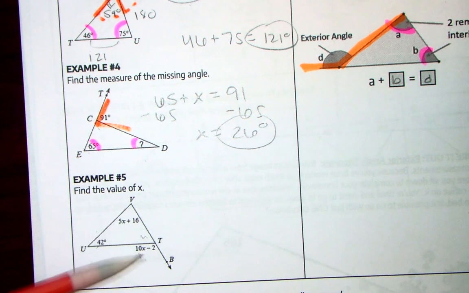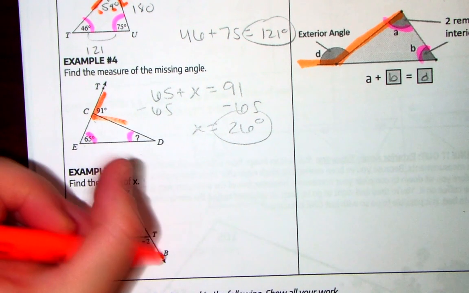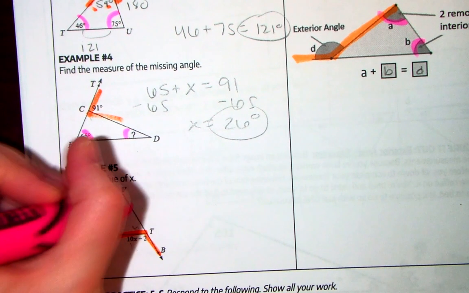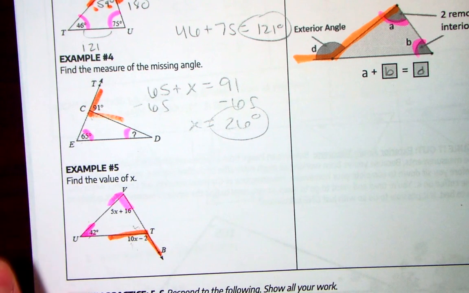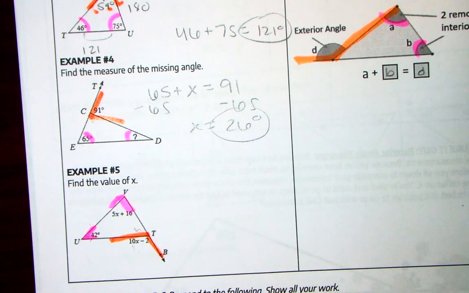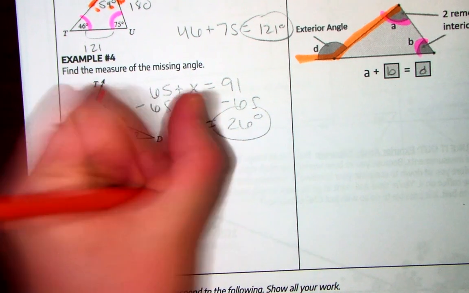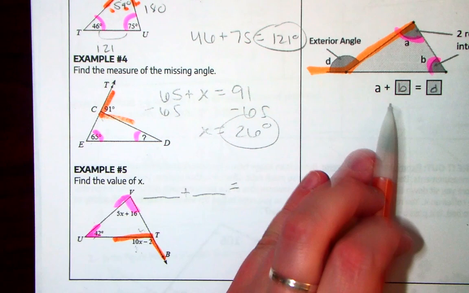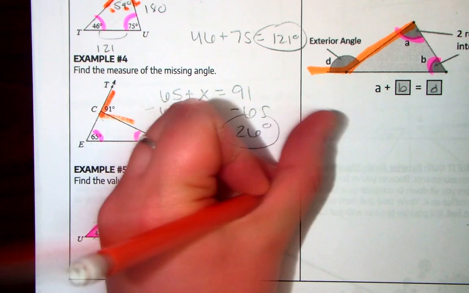Okay, I got an exterior angle here, right? And then I have these 2 remote angles that aren't touching that angle over here. Well, the sum of those 2 remote angles is going to equal my exterior angle. It's going to equal my outside angle.